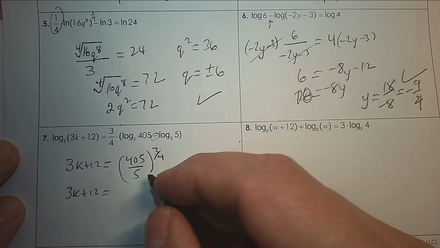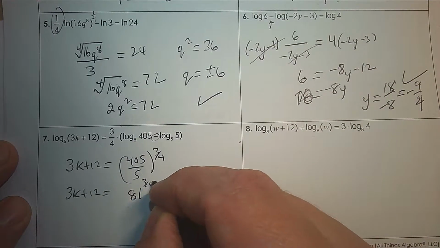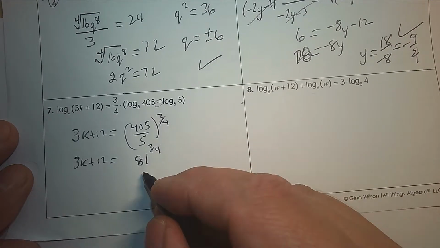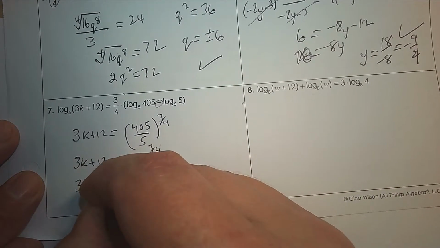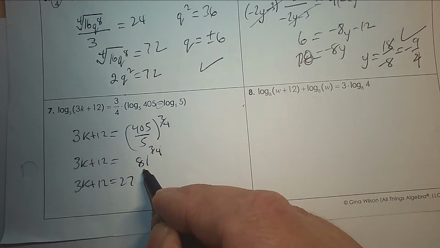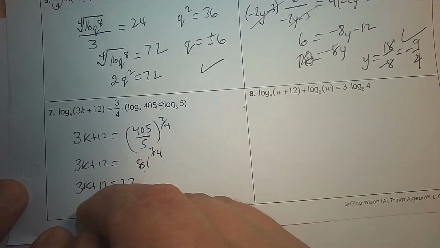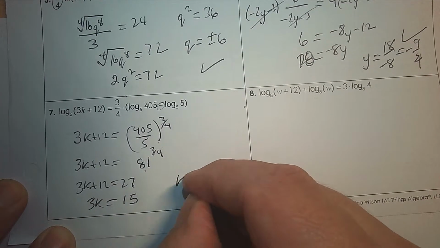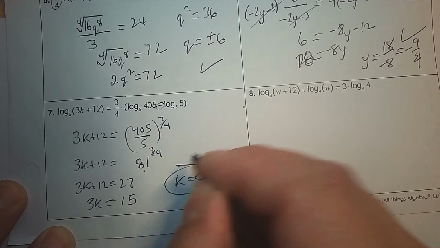That'd be 81. The fourth root of 81 is 3, and 3 cubed is 27. Subtract 12 and divide, and you get the answer 5, and it's a good answer.